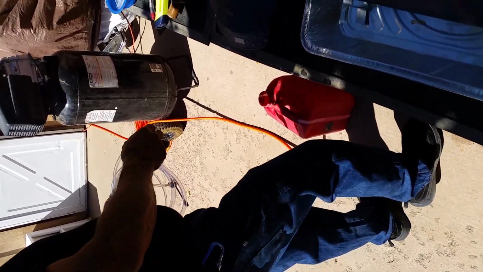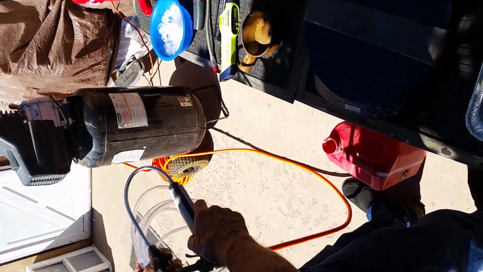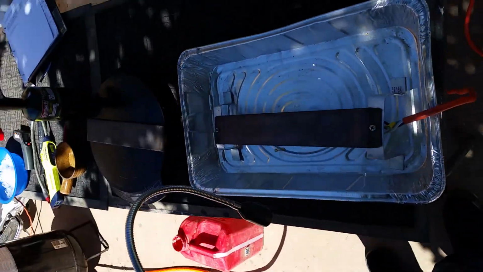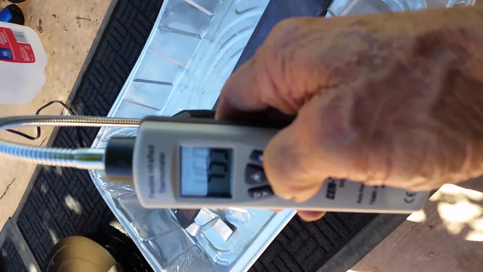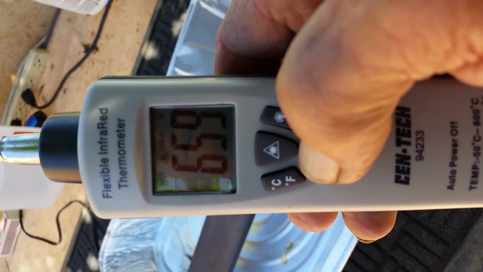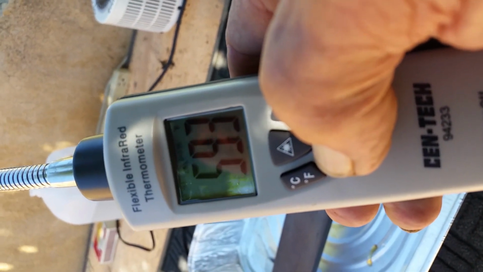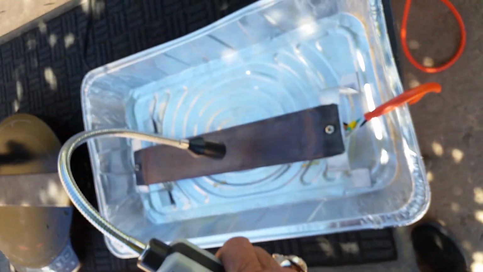Okay? Now, we're going to show you what this temperature is here. Okay, this heater, okay, let's get up here. Okay, we're looking at 600 and some odd degrees, in the 650 range, in 625. Okay, right in this area right here is the 625 degree range.